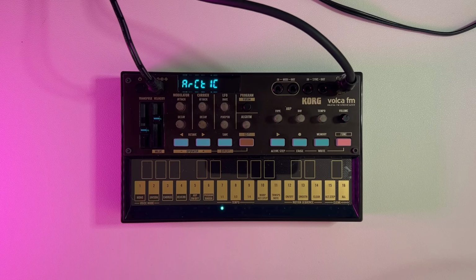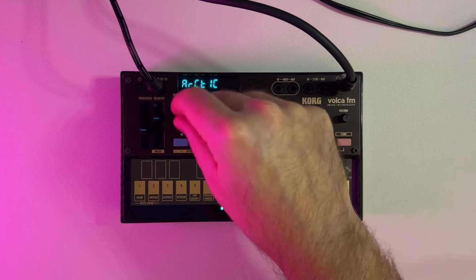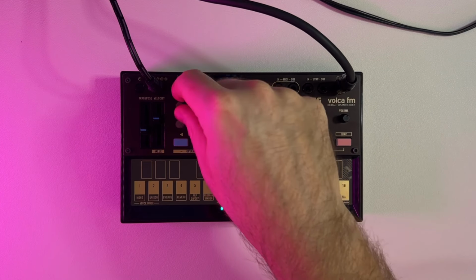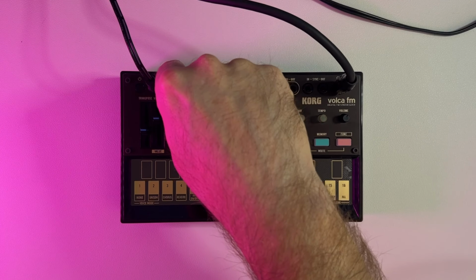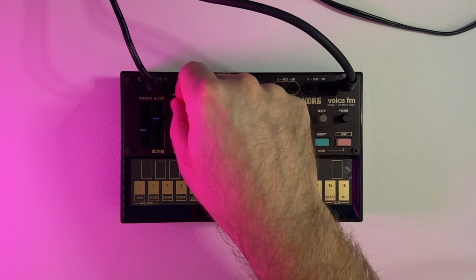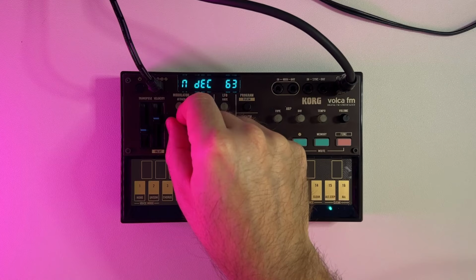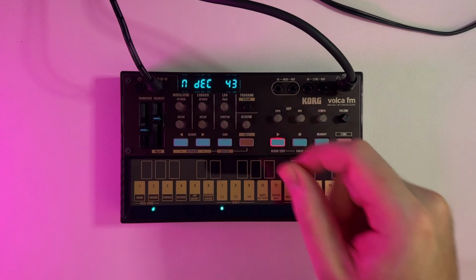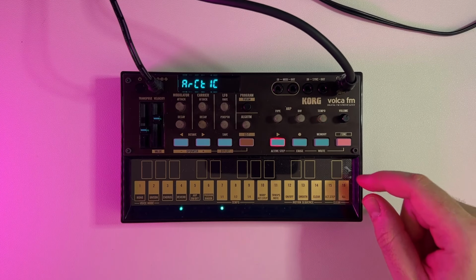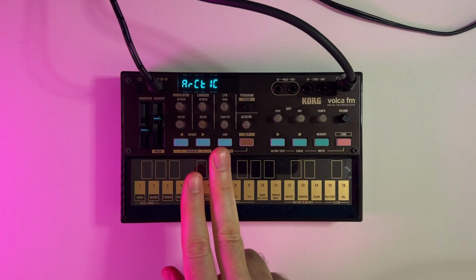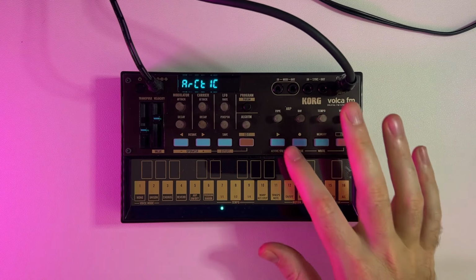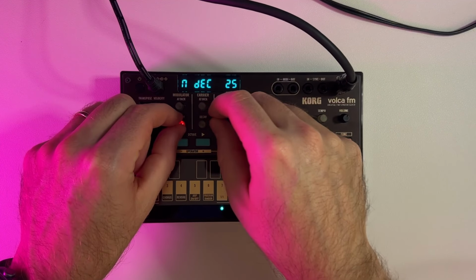You'll see how the attack and decay shape how the harmonics evolve over time. It's really the interplay between the modulator and the carrier that gives you the sound that you want.